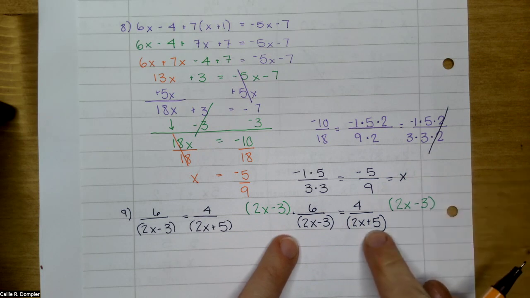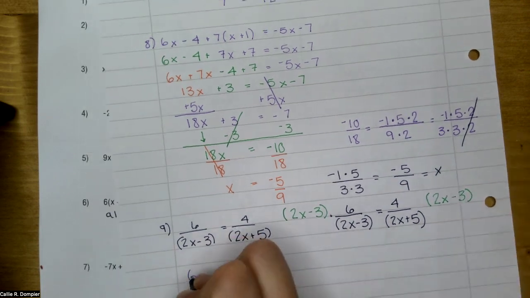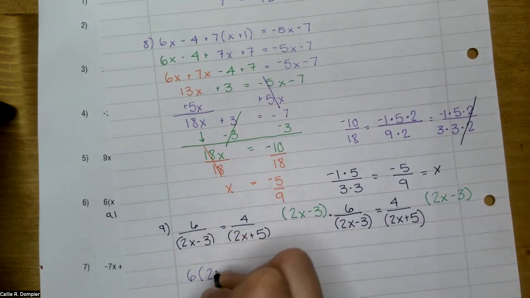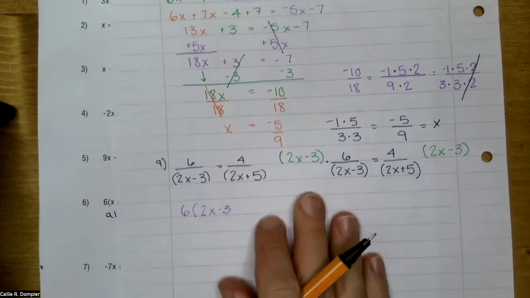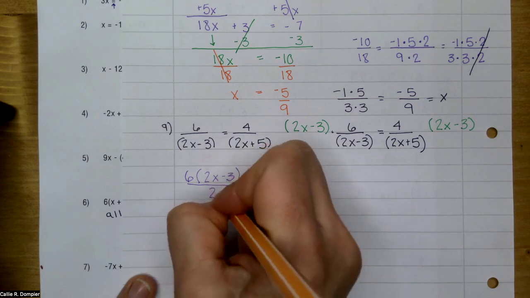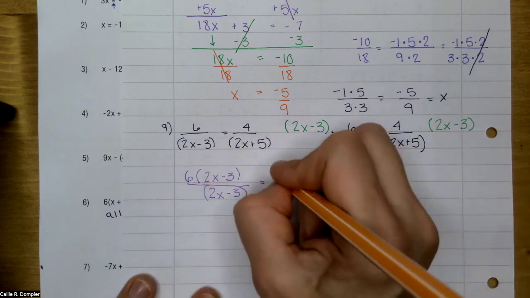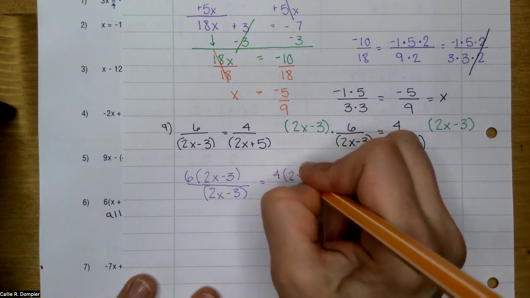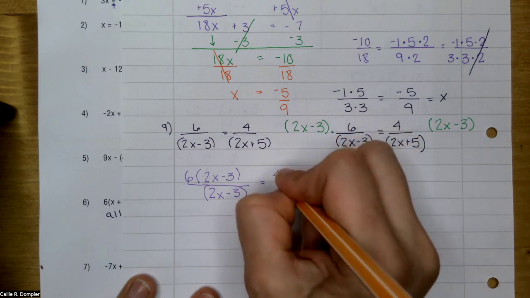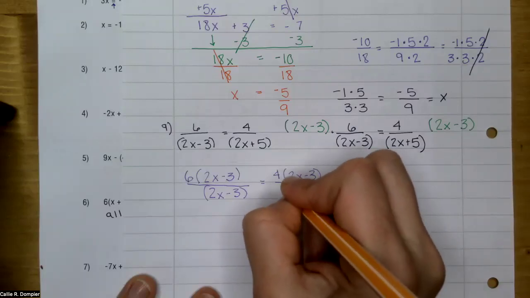It's not the same as the 2x plus 5. I just have to do it, okay? I'm going to rewrite it as 6 times 2x minus 3 all over 2x minus 3 is equal to 4 times 2x minus 3 divided by 2x plus 5.